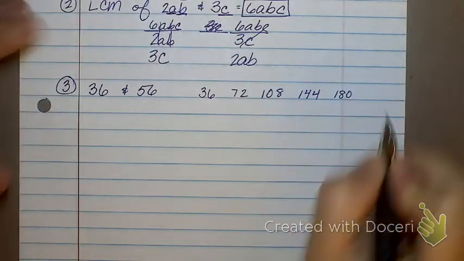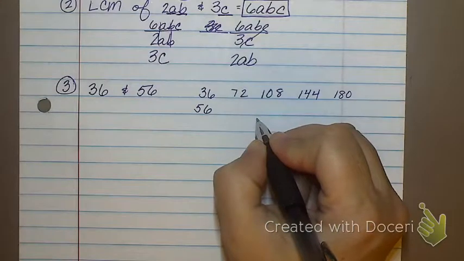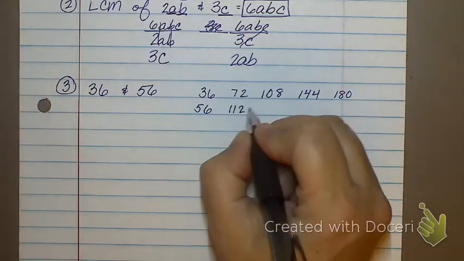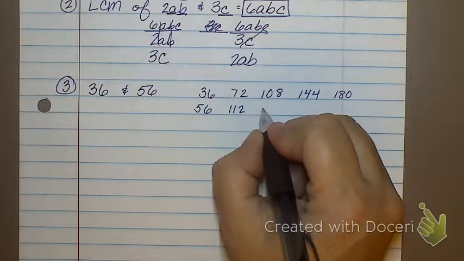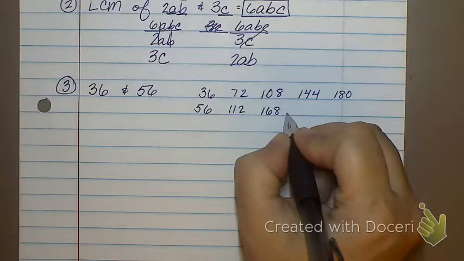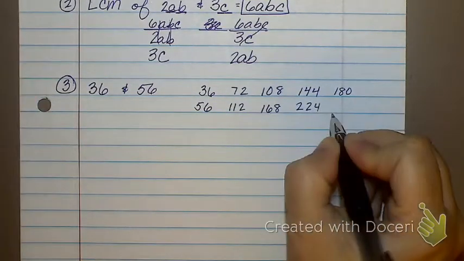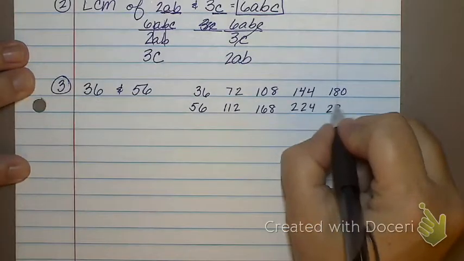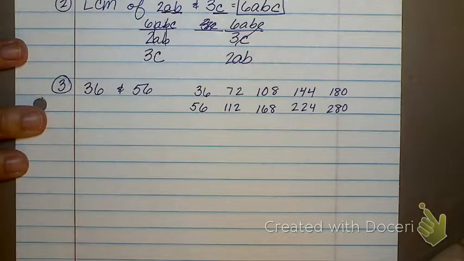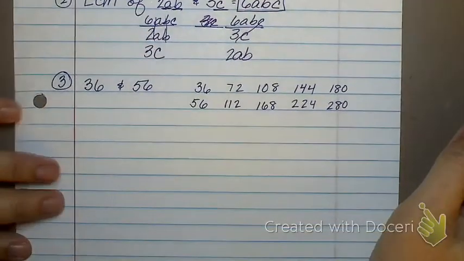I'm going to stop right there and hope that I catch up with something. 56 plus 56, 112. 168. Crikey, this is going to be a long one, isn't it? Getting any closer? It's taking me a bit, isn't it? So what can I do?